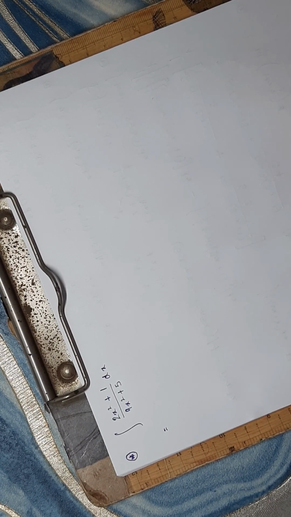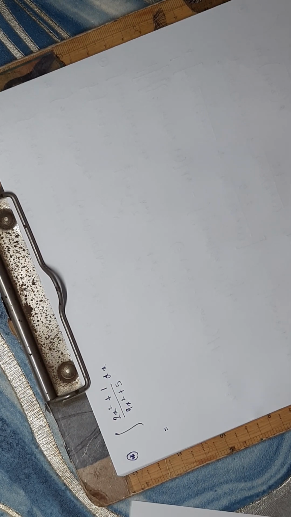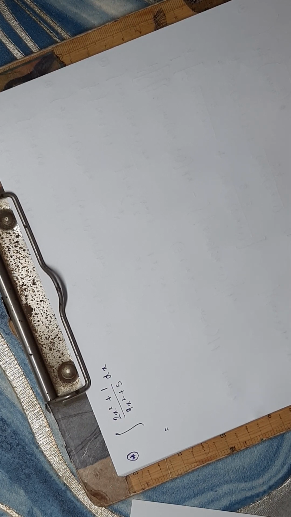Hi students, so now we will be solving this particular problem, which says: integration of (2x square plus 1) divided by (9x square plus 5) into dx. Now, in the last video I had already told you that I'll be solving one more problem based on the long division method, in case you did not understand or get the concepts that I shared with you in the last video.